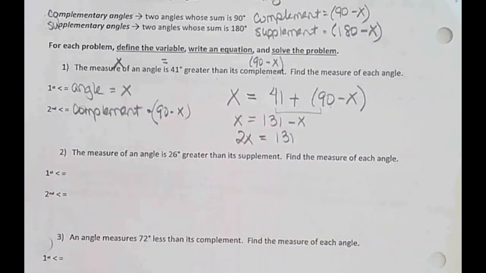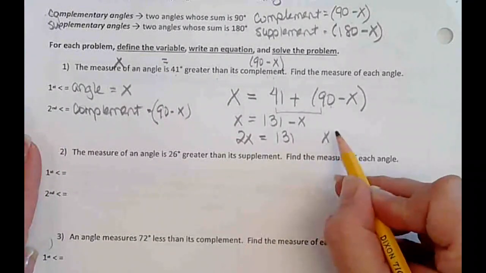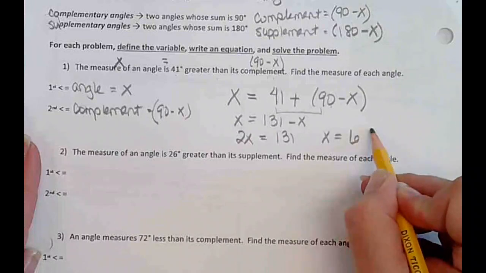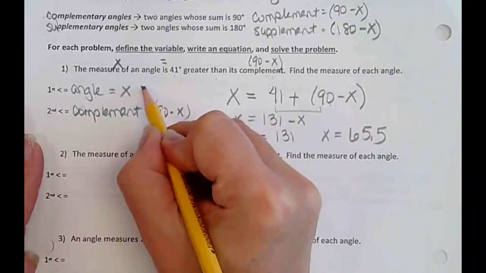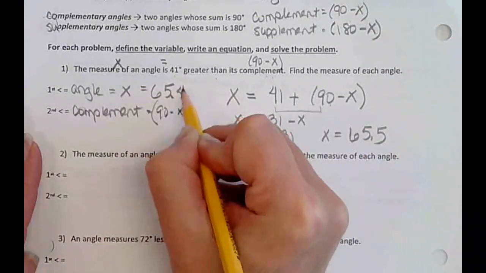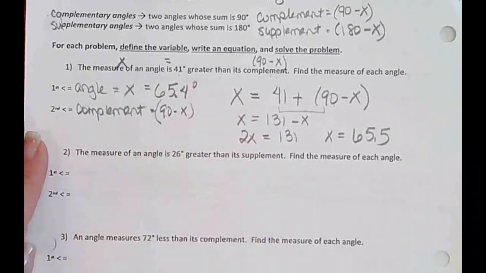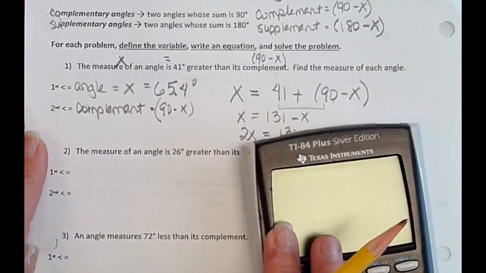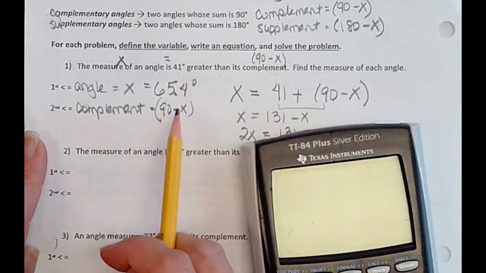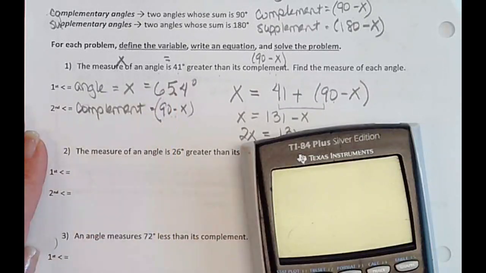To find the complement, literally, I take my calculator and I'm going to do 90 minus 65.5. Let's do that, clear. 90 minus 65.5, 24.5 is your other angle. And those are my two angles. Let's do the second one pretty quickly here.